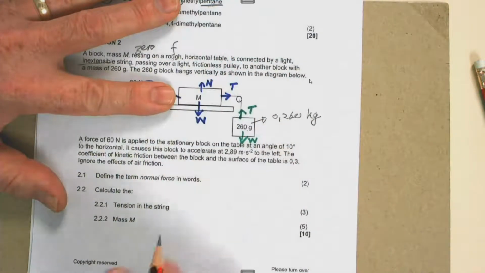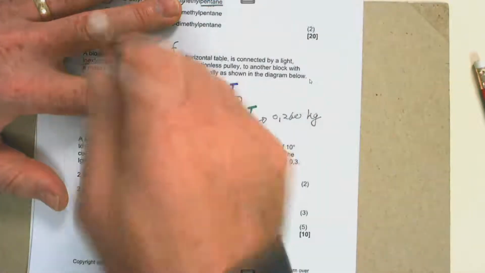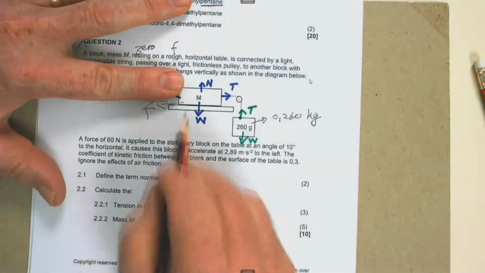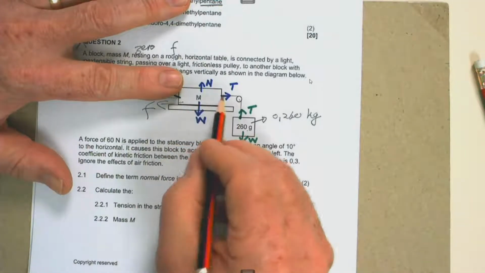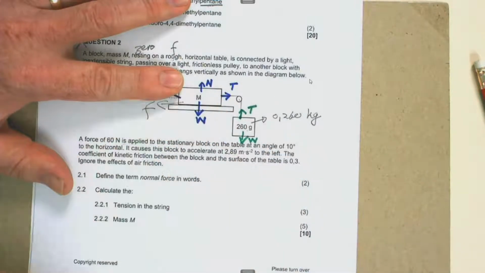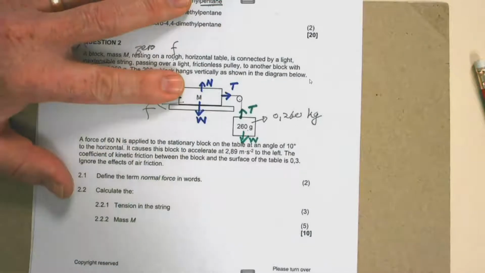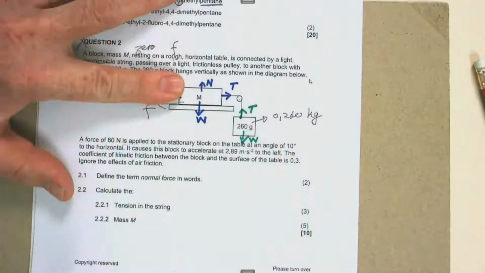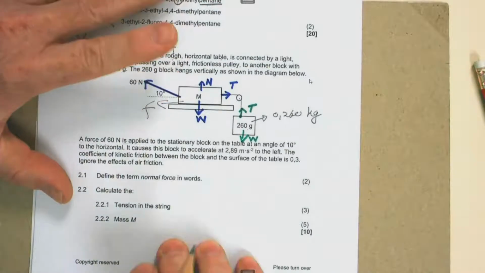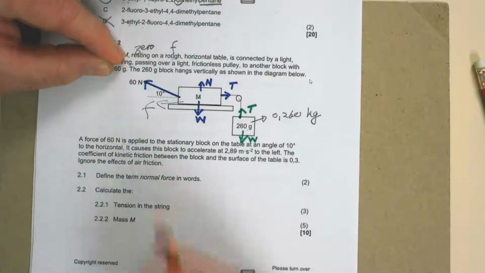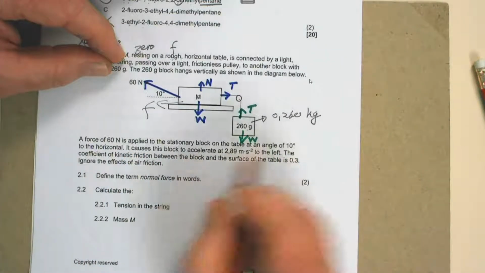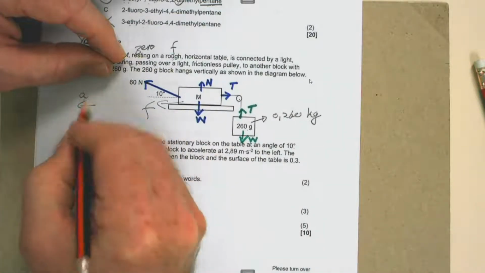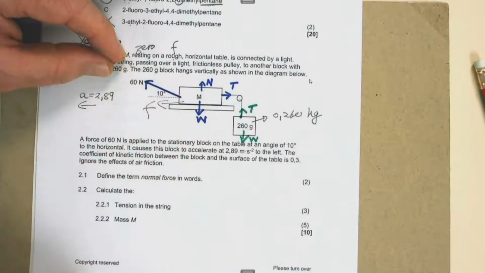So just on the physics of this thing, if this block is stationary without this 60 Newton force, do you agree with me there should be a force of friction in this direction? Because to remain stationary with the rope pulling in this direction, there must be a frictional force in this direction. In other words, one could have asked a question to say, what is the direction of the frictional force before the 60 Newton force is applied? And it's to the left, horizontally to the left. But now you apply the 60 Newton force to the stationary block on the table at such and such an angle, and it causes this block to accelerate. So it accelerates now in this direction at 2,89 meters per second squared.